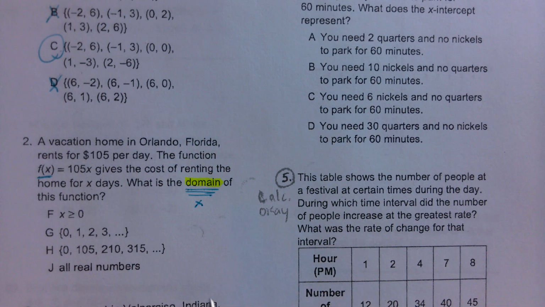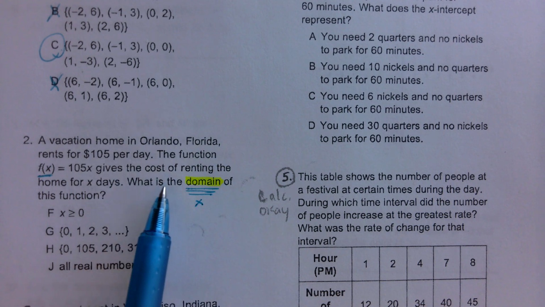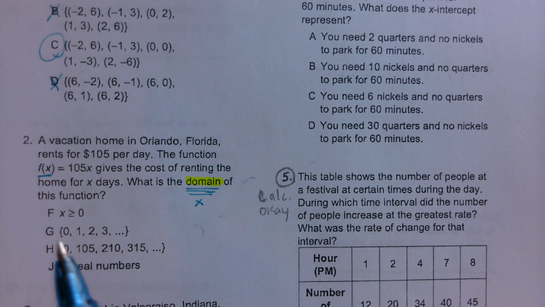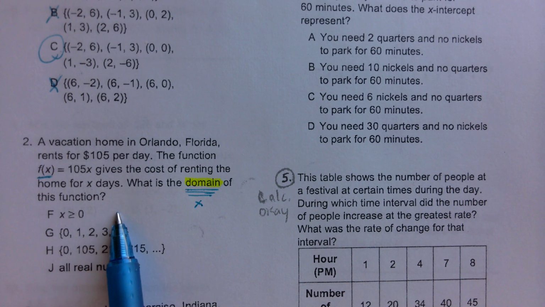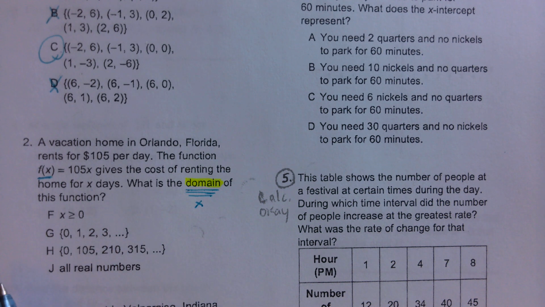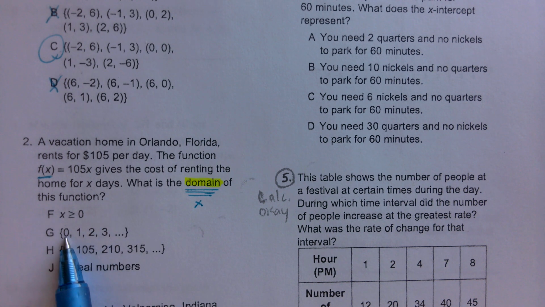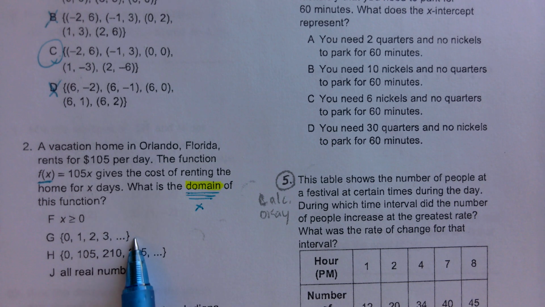So let's look in here again. What was the X? The X meant the number of days. So what is the domain for the number of days for this function? Well, how many days could they go to Florida? It's not going to be this because I can't rent out for 1.5 days. And that includes all decimals, 1.2, all decimals here. Let's look at this one. Could I rent for 0 days? Sure. 1, 2, 3, yep, that looks pretty good.